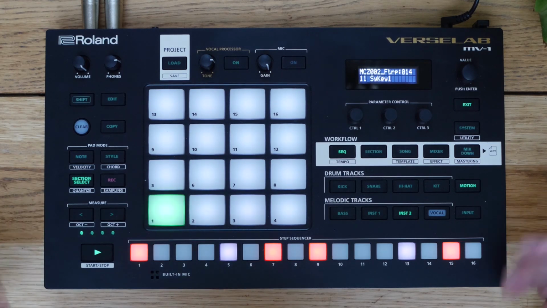I think I've covered everything. There are loads of little problems and functions that have been corrected like you get in every update, but I think they're all the major things.